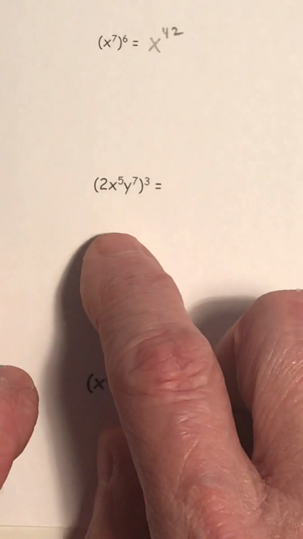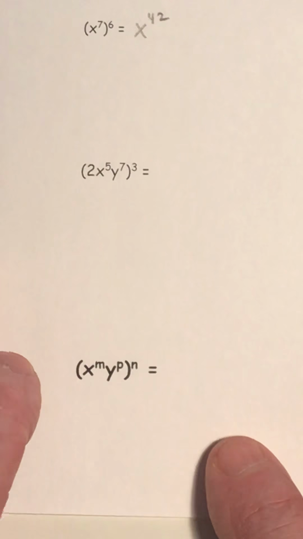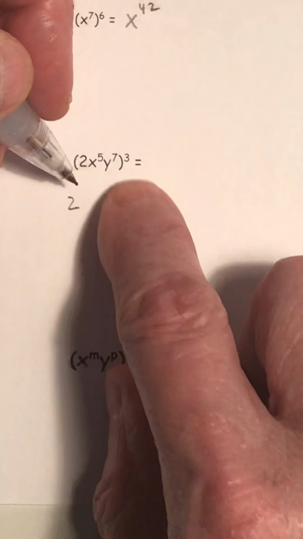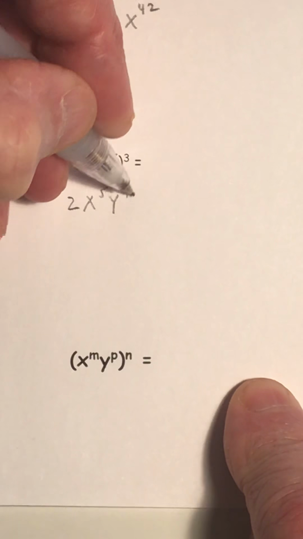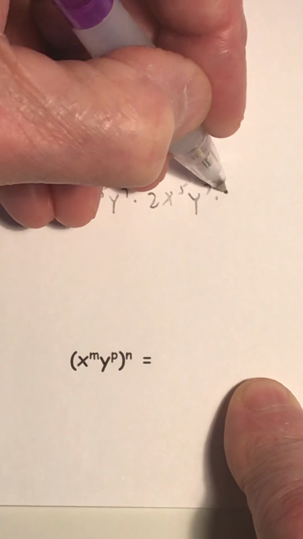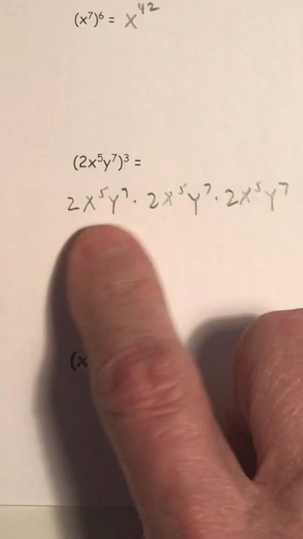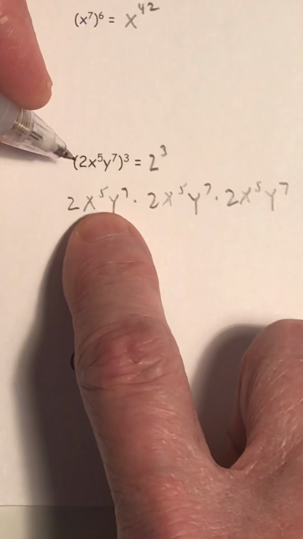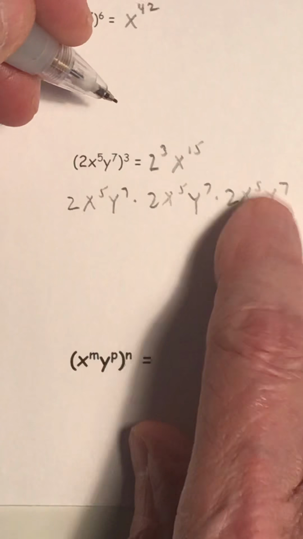Now, what's new here? I guess you'd call this new. You got something times something times something. You got 3 things in there being raised to the 3rd power. Well, if we wrote this out, obeying the instructions of the outside exponent, we'd have 2x to the 5th y to the 7th times 2x to the 5th y to the 7th times 2x to the 5th y to the 7th. So 2 times 2 times 2, that's 2 to the 3rd, and x, 5, 10, 15, and y, 7, 7, 7, makes that 21.